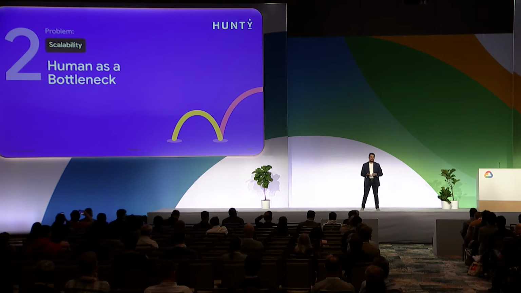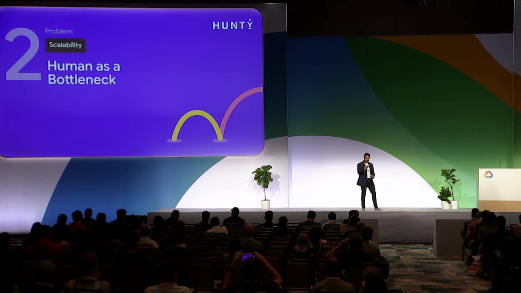And that led us to our second problem, and it was scalability. Why? Because despite all of this technology, all of this digital platform that we built around this mentoring service, the mentor was still the core value of the business. And so we had a human as a bottleneck. That was the second problem we had to figure out how to solve.